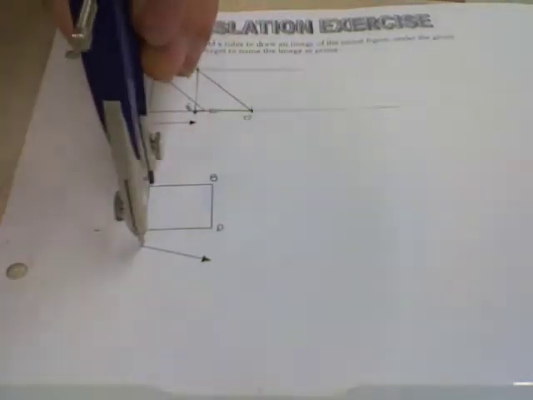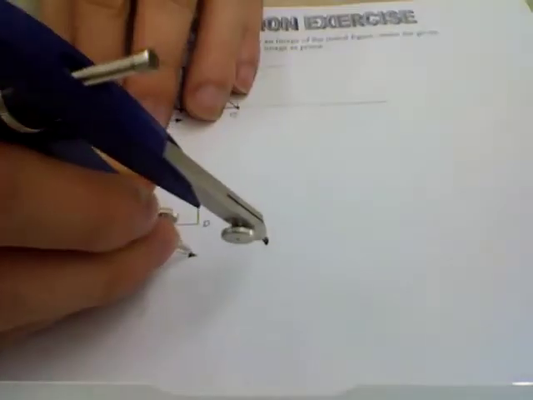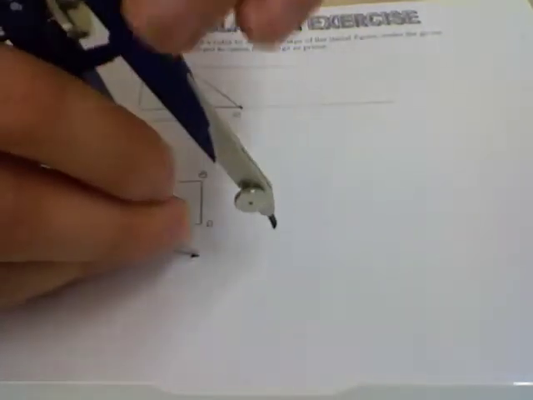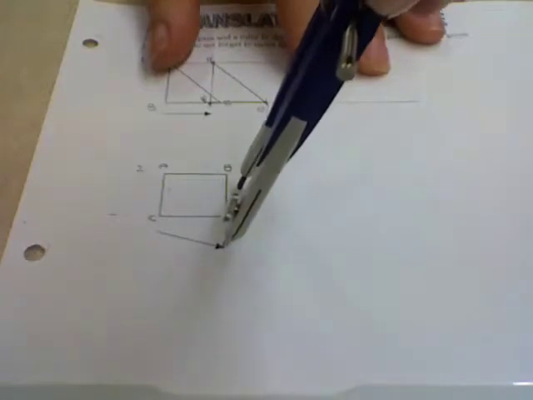Once you have that, now I have this space. Now I'm going to place my compass on the tip of my translation arrow, right on the tip, and I'm going to make an arc.